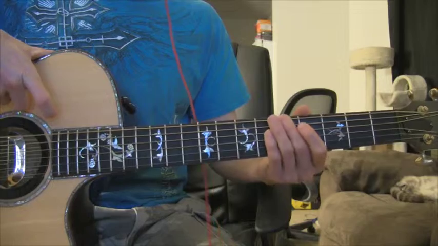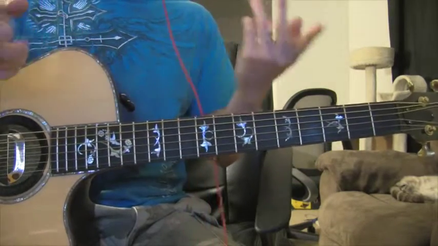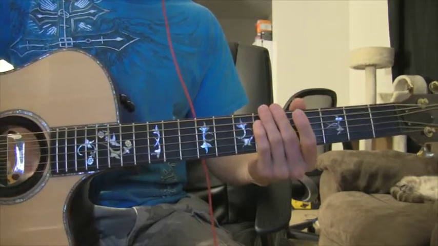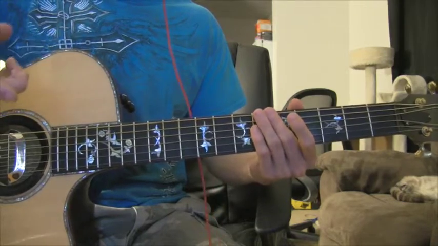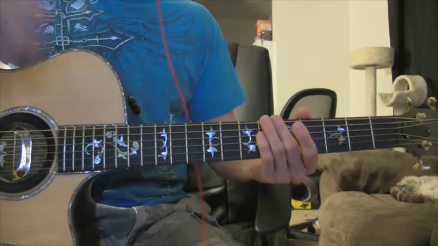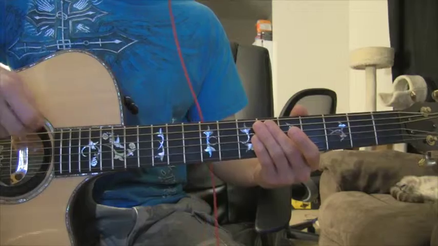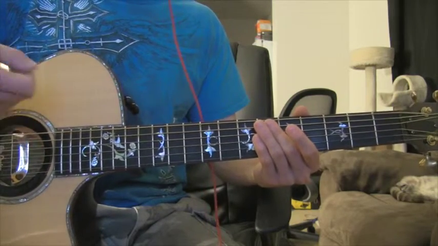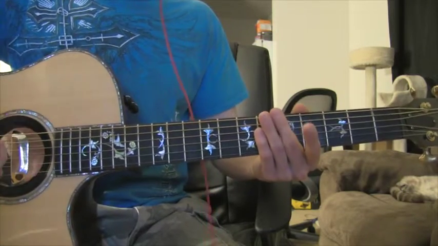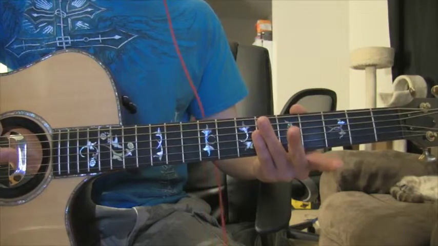So you can either try and remember it as opposites, the lower you are on the diagram, the higher you are on the guitar, or you can think of it as the lower you are on the diagram, the lower the pitch of the note. Maybe one of those two ideas works for you.